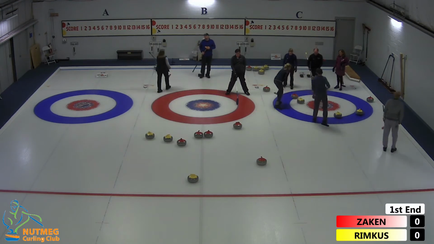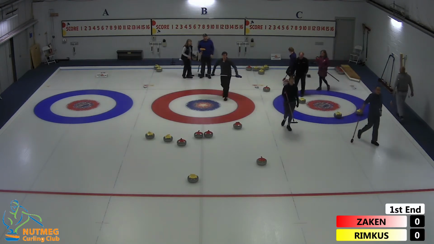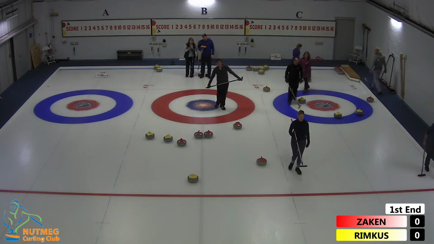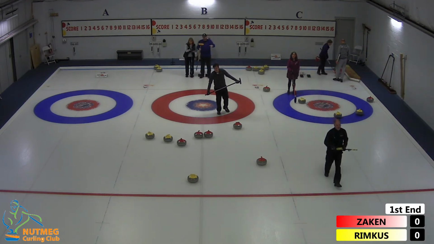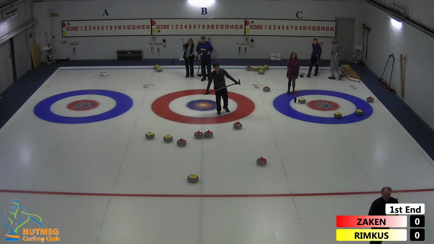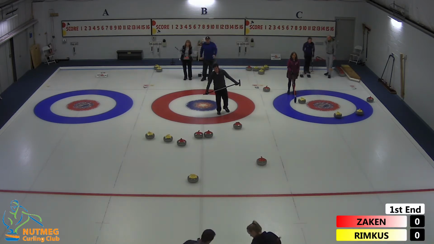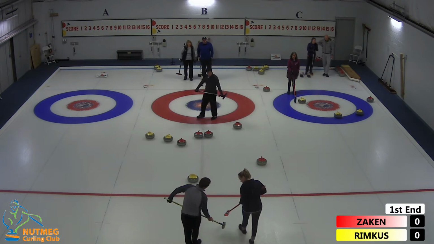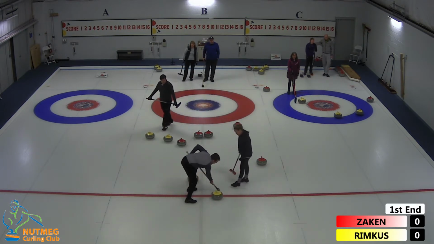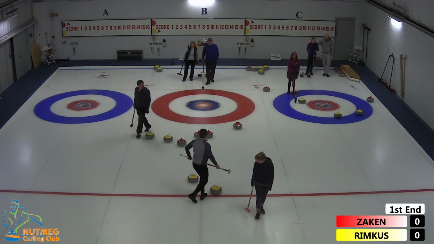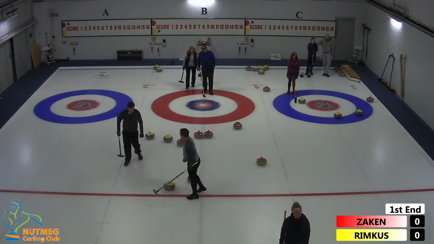Rimkus goes for the take on Mark's counting stone and gets it, and is now counting 3. So a little bit of danger here early on for Mark. He does have the hammer, but it's always hard to figure out draw weight so early. But he immediately calls for the hit and roll. He'd like to hit and roll underneath the front guard, and he's also making sure that he counts them down, minimizes the damage that can be done.